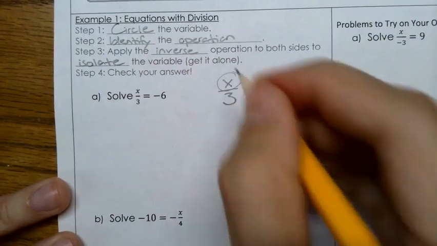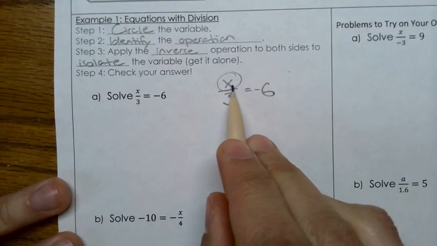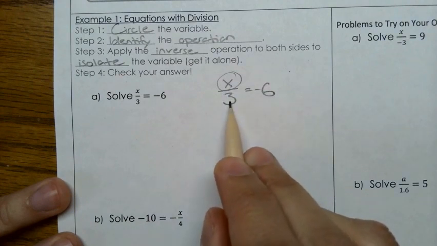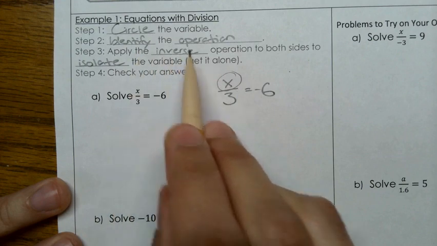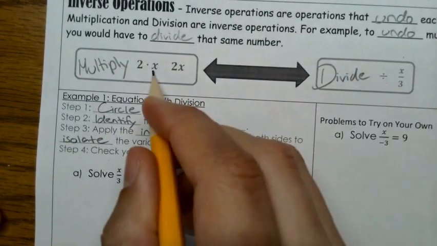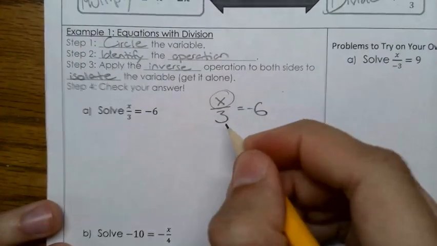First, I'm going to circle the variable. That tells me this is what I need to have alone. So everything else on this side of the equation, I need to get rid of. This is divide by 3. Oh, I just did the second step, identify the operation. This is division. So that tells me the inverse of division would be multiplication. So I'm going to need to multiply to get rid of this.